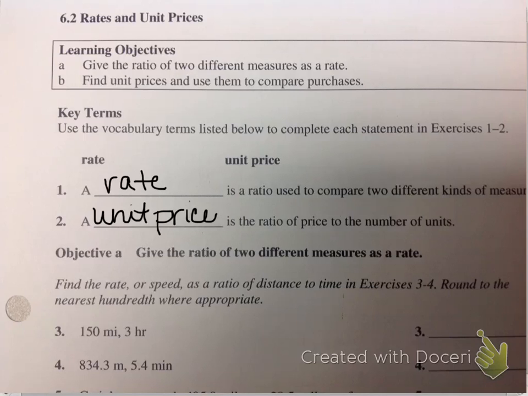Now, to find a rate, as in our first example here, 150 miles per 3 hours. The meaning behind this is, in 3 hours you can drive 150 miles, or 150 miles takes you 3 hours. So if we want to find just the rate, then we would just say 150 miles per 3 hours.